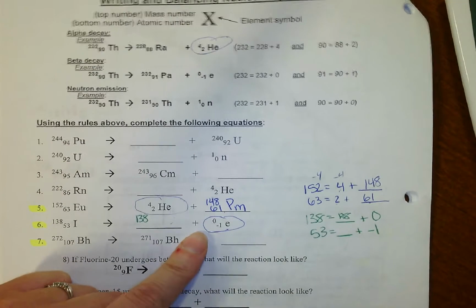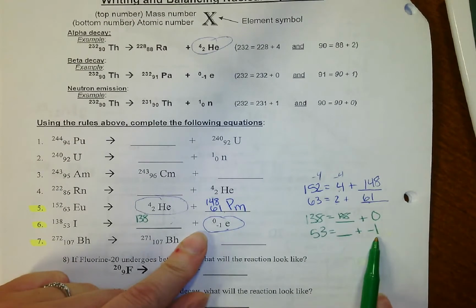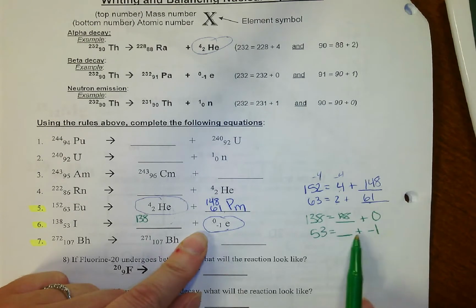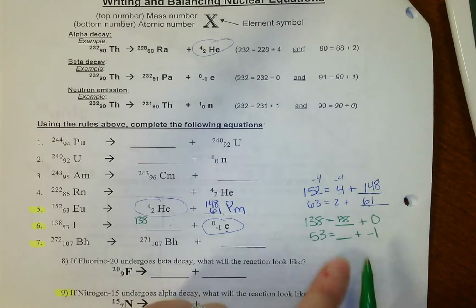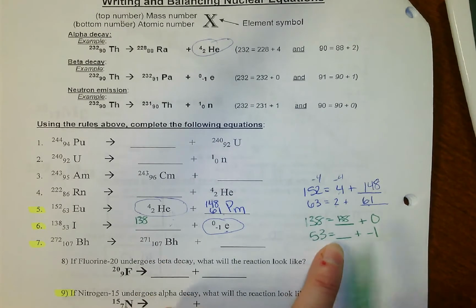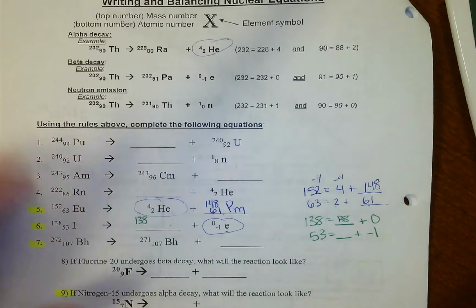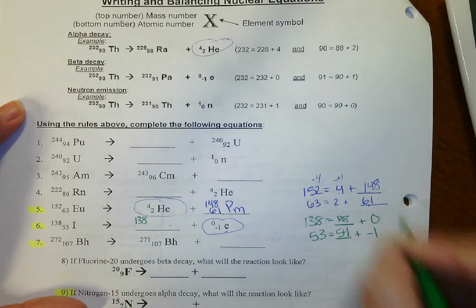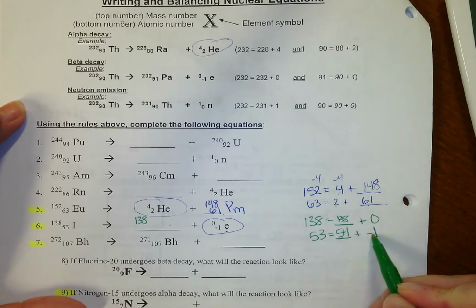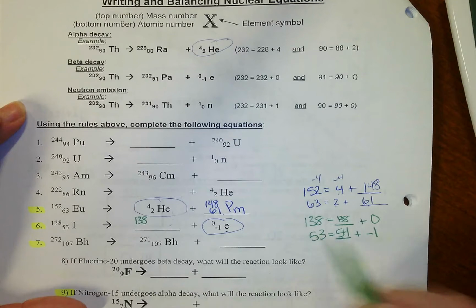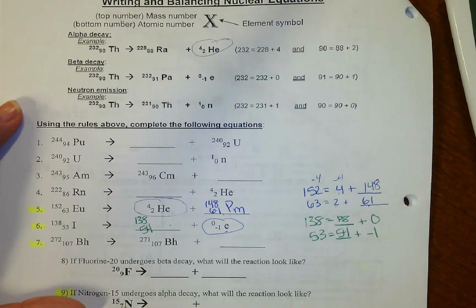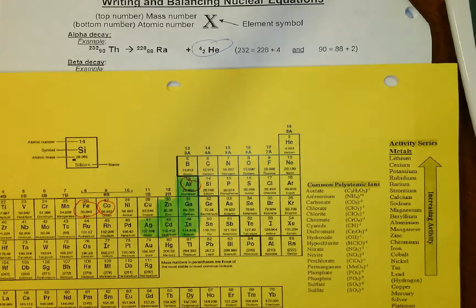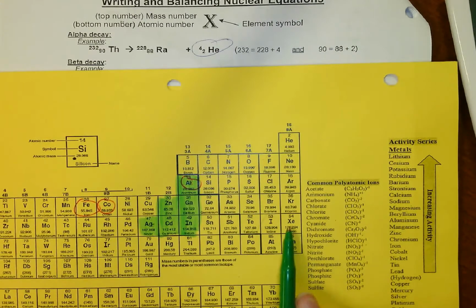So that means 53 plus negative 1. So the opposite of plus negative 1 is just plus 1. If you subtract a negative, you're adding a positive. So what I'm saying is whatever this is, take away 1 equals 53. So that's 54. 54, take away 1 equals 53. Like that. So number 54 on our periodic table is xenon, Xe.